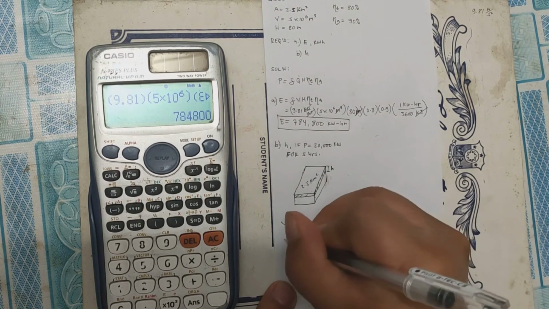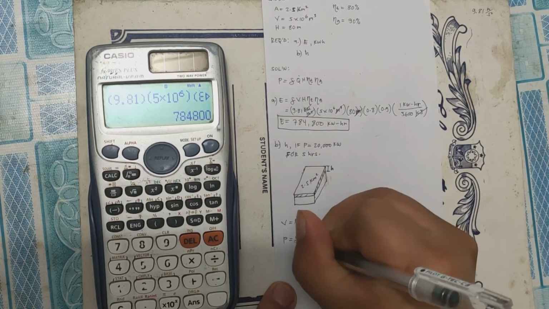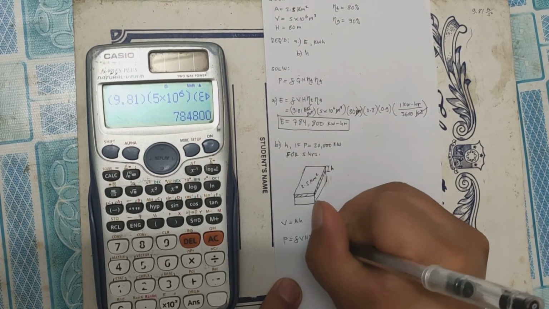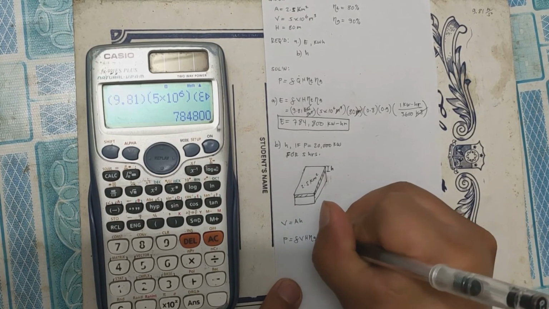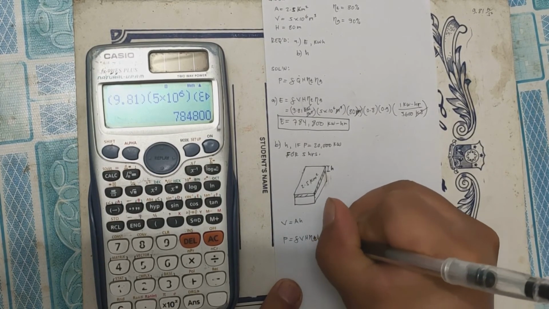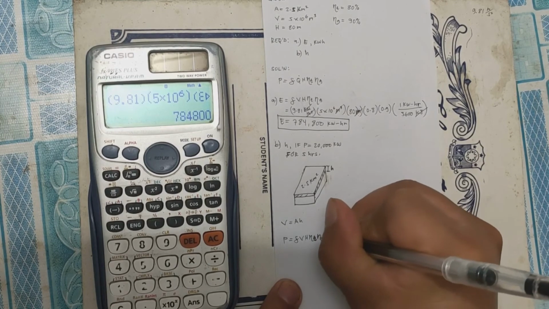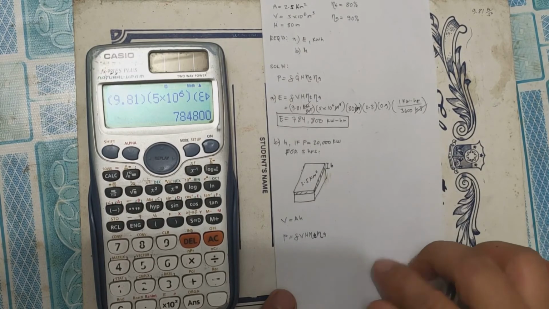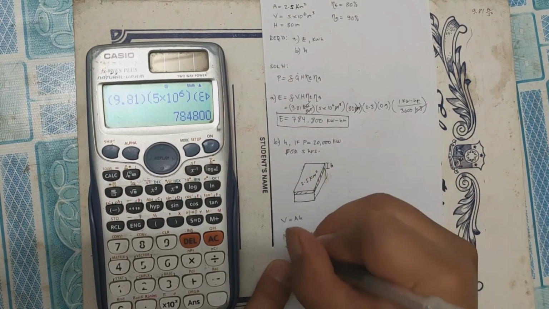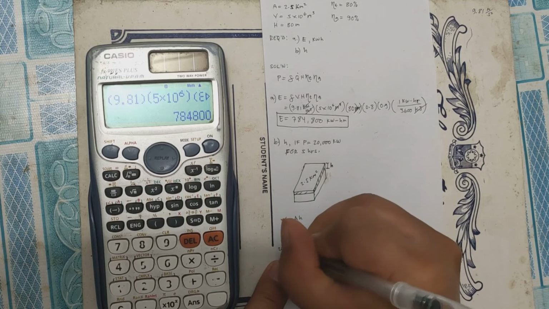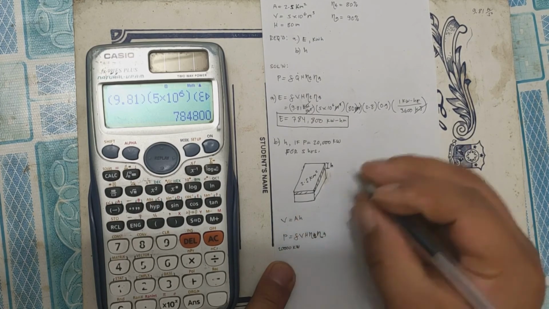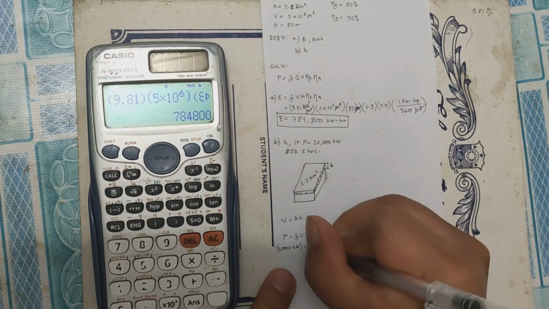Using the formula, power is equal to the specific weight times the volume times the head times the turbine efficiency times the generator efficiency given. Let's substitute for the given. The load, which is 20,000 kilowatt, times 5 hours.